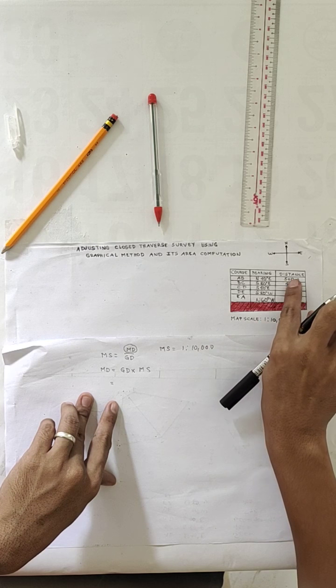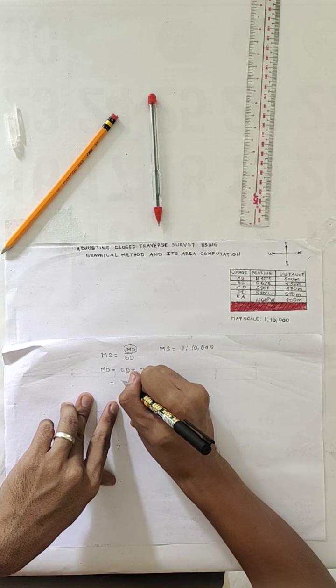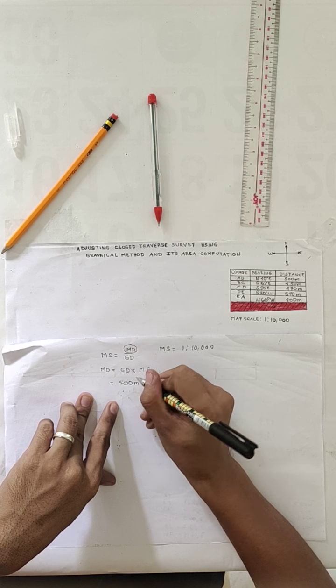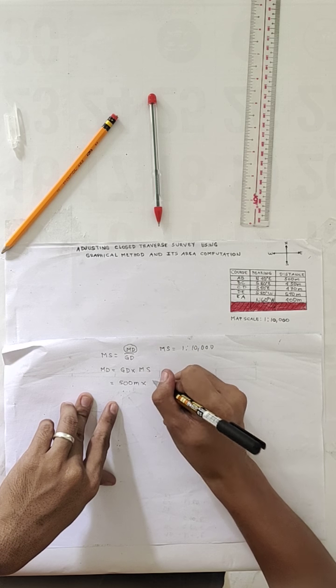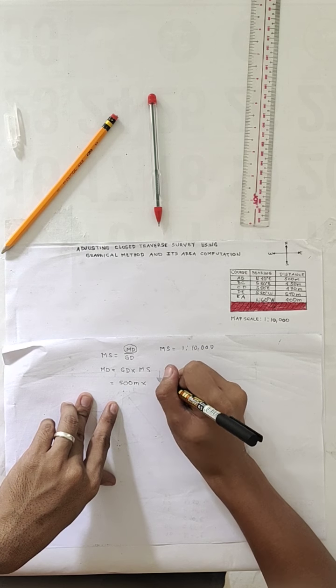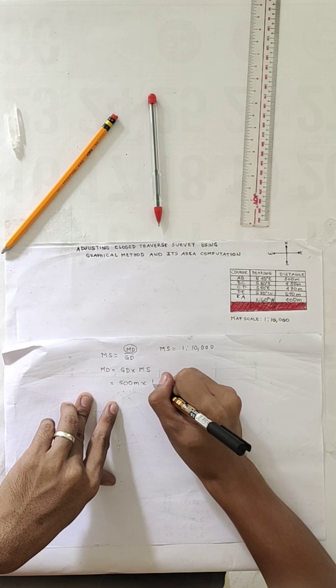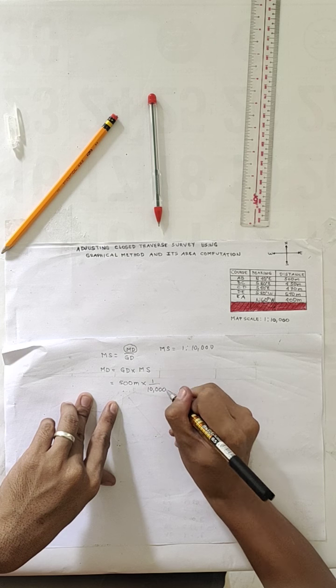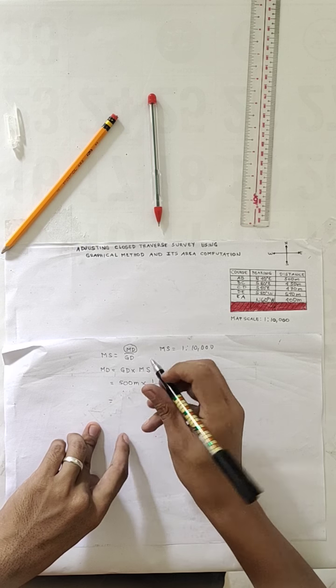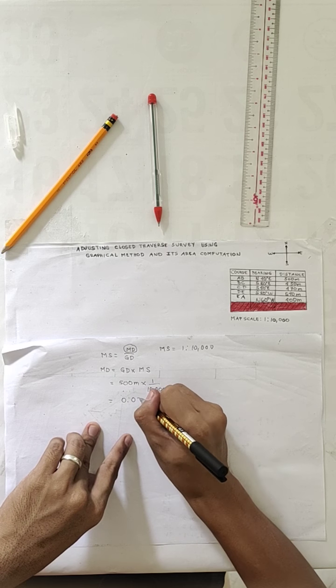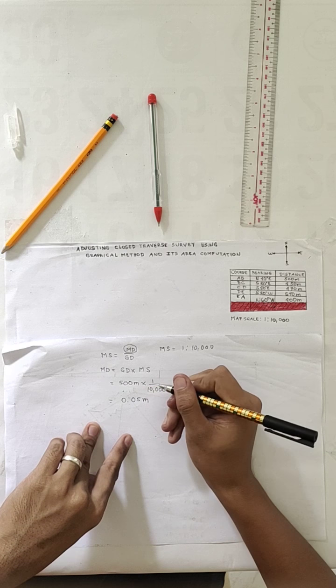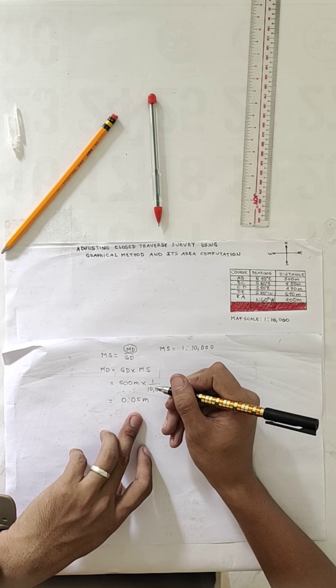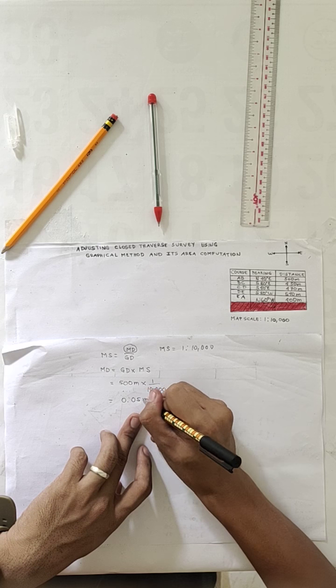Our ground distance is 500 meters multiplied by our map scale, which is 1:10,000. So it is equal to 0.05 meters. But we're not done yet, because it is in meters now.